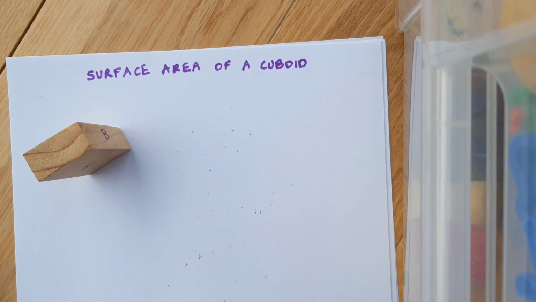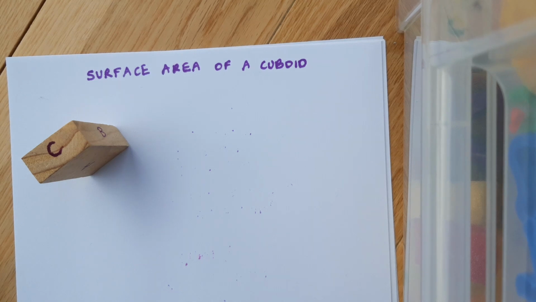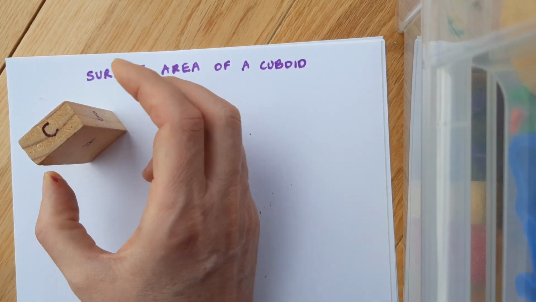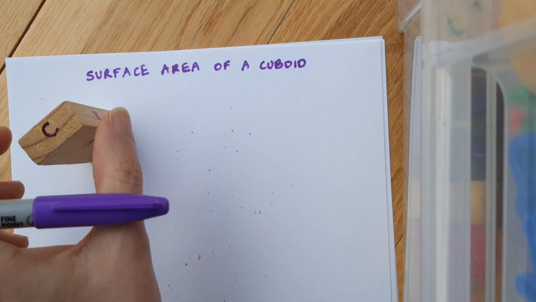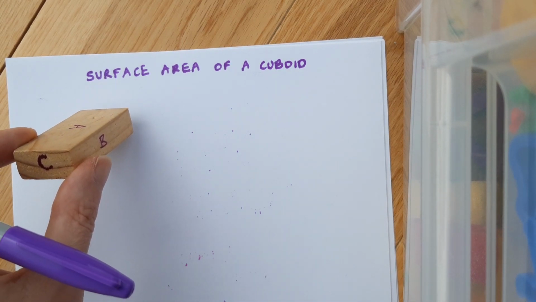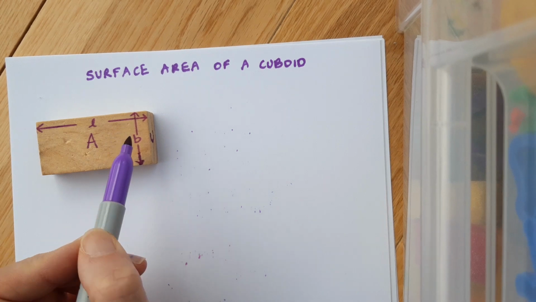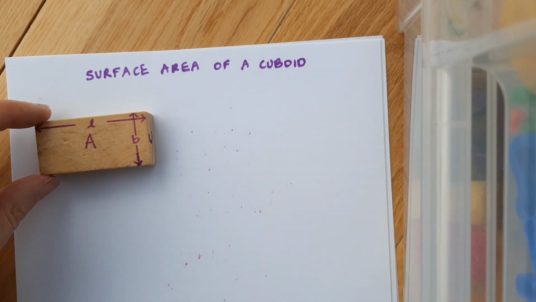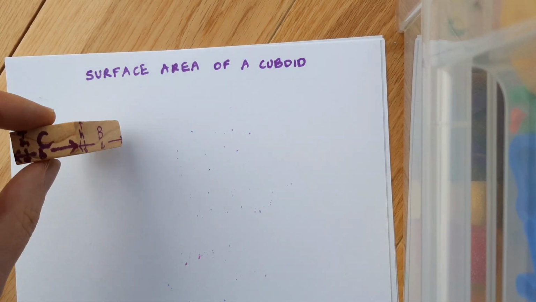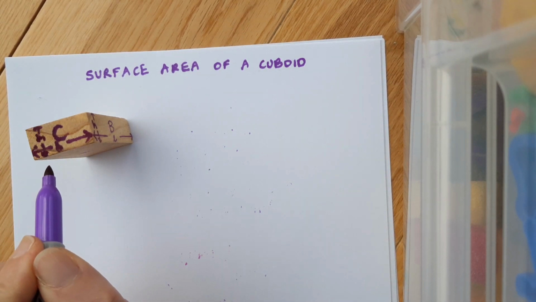And then, of course, I've got this end here, and I'm going to call that C. And if I turn over my cuboid, I've got a C on this end as well. So actually, I've got 3 pairs of measurements. I've got an A, B, and a C. So when I look at the A face, I can see that its measurements are length and breadth. When I look at the B face, I can see that its measurements are length by height. And when I look at the C face, and apologies now the marker's after bleeding slightly, I can see that its measurements are breadth by height. And I've got 2 of each of those.